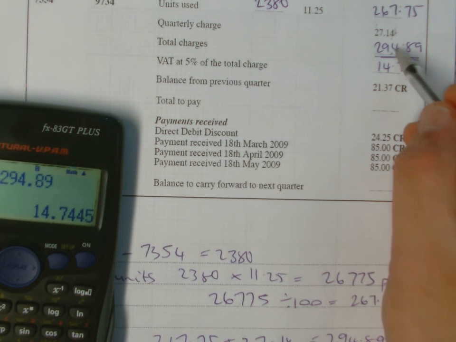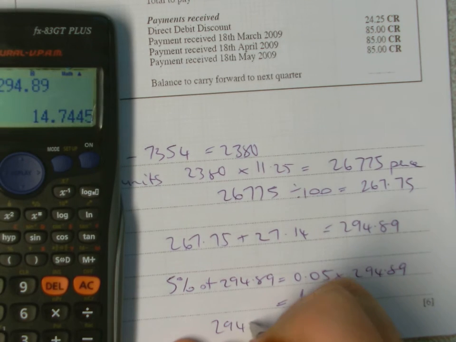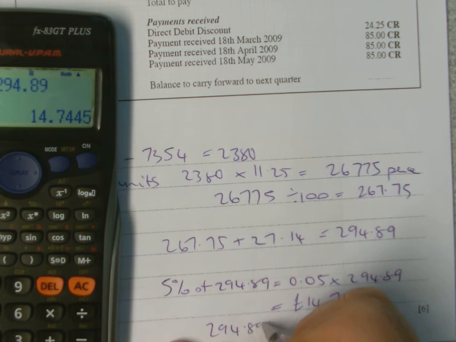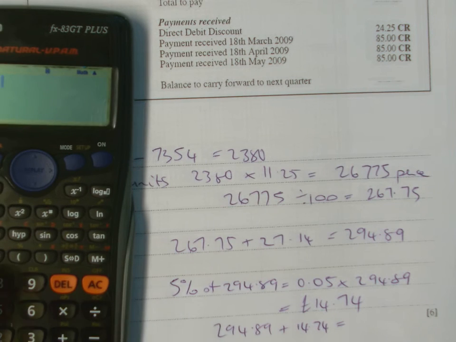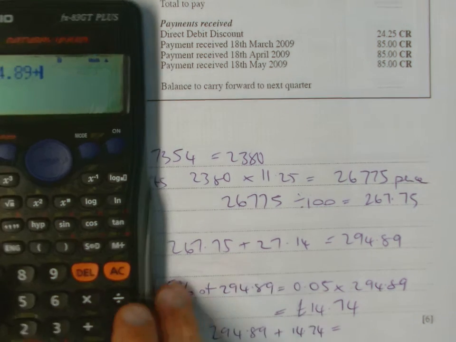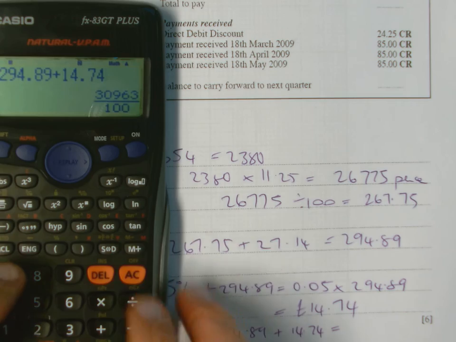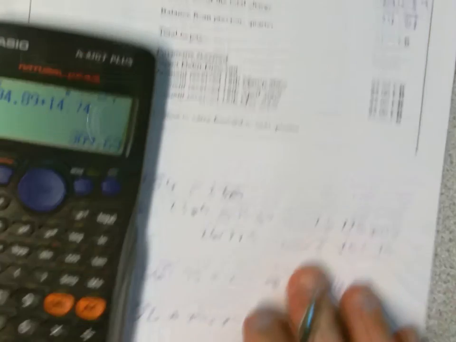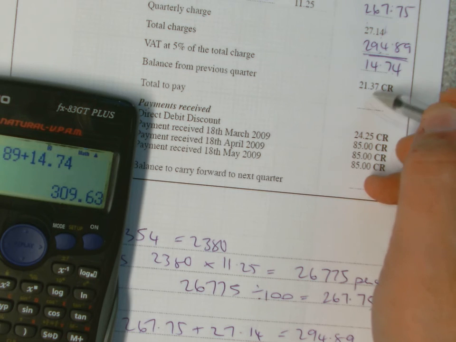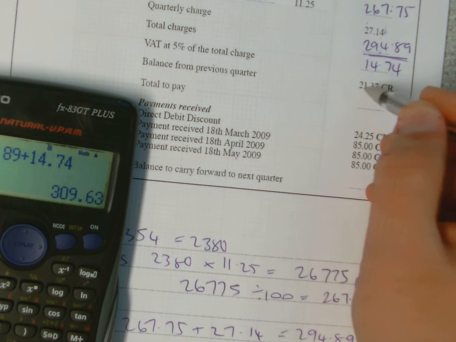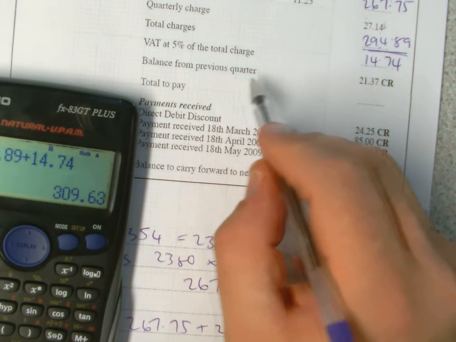Now we need to add that on to our bill, right? We need to think, well, 294.89 plus, now we've got to add the VAT on. And if I work that out, we add the tax on, it comes to this, right, 309.63. But of course, before we go to total to pay here, we've got this sort of thing in the way, right? And this is just the balance from the previous quarter.